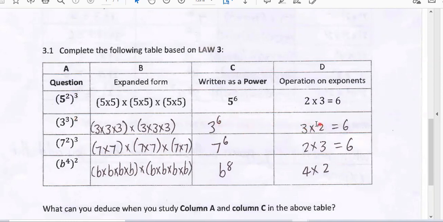So operation on the exponents, we just multiplied our exponents to give us an answer of 6. Now for the next part, we have a base which is 7 and an exponent of 2, all raised to another exponent, which is 3. The exponent inside the bracket is telling me I must multiply the 7 by itself 2 times.